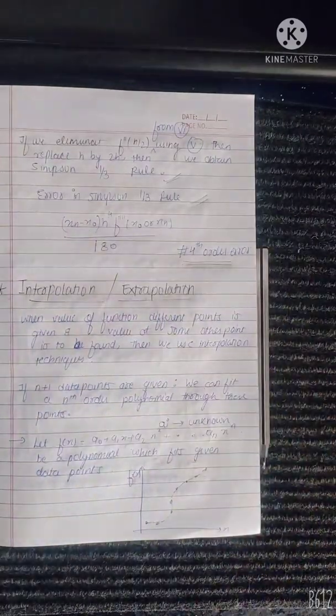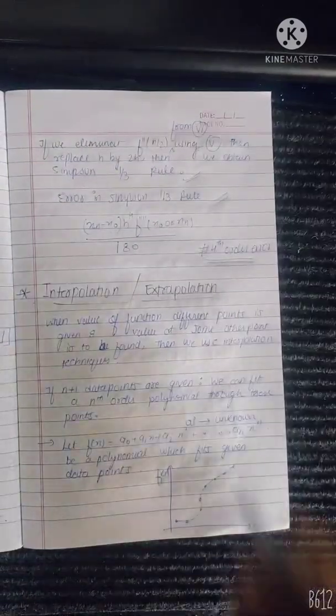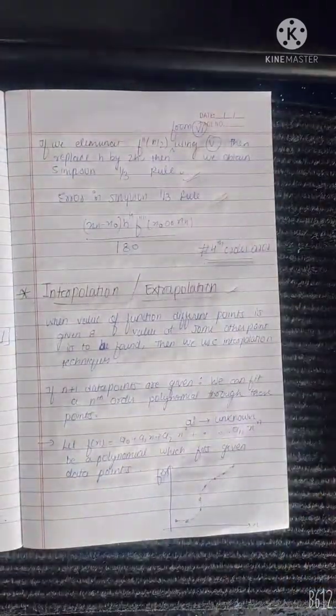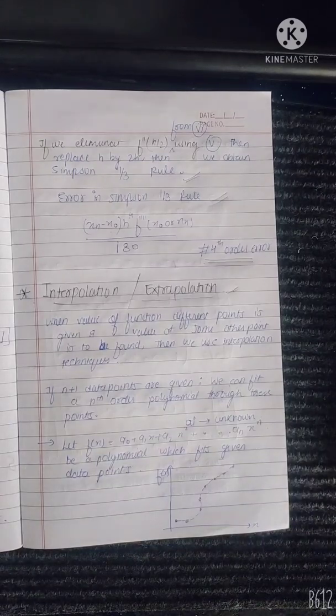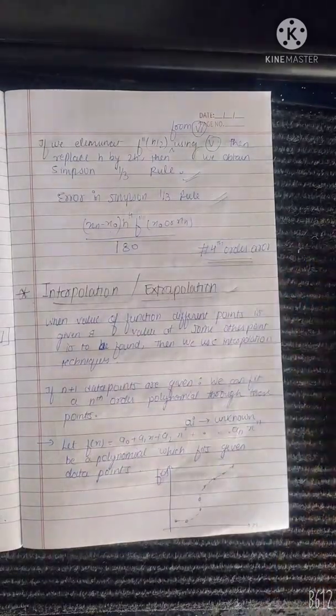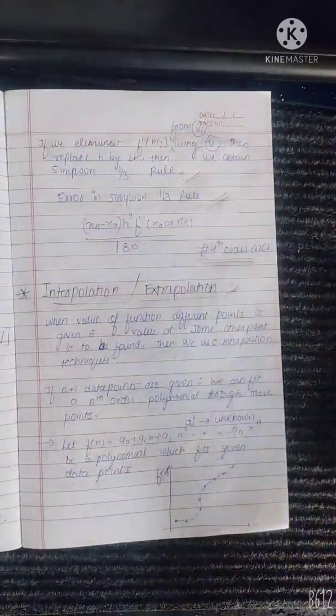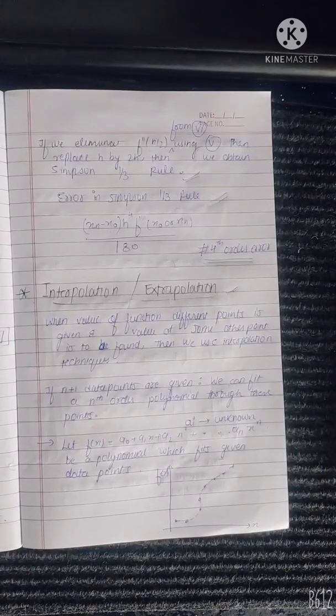It involved a lot of calculation, so you need to be apt and attentive towards what exactly is going on. The next topic is interpolation or extrapolation. When the value of a function at different points is given and the value at some other point is to be found, then we use the interpolation technique. For example, we give you an observation: this happened at this, this happened at this, and this particular thing is happening at this. Now tell me what will happen at an observation in between. That is the scenario where we use interpolation.